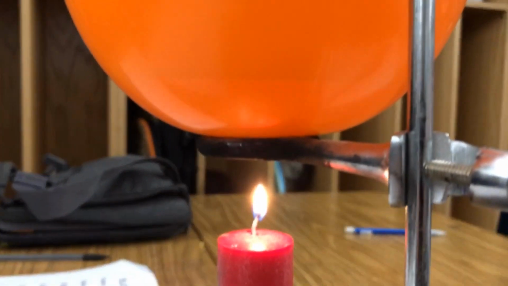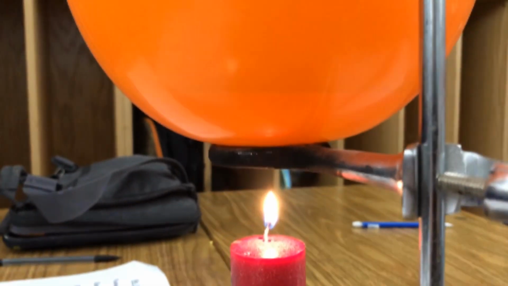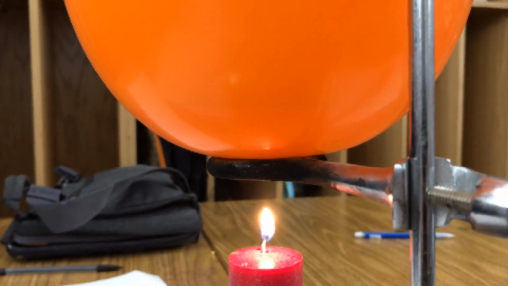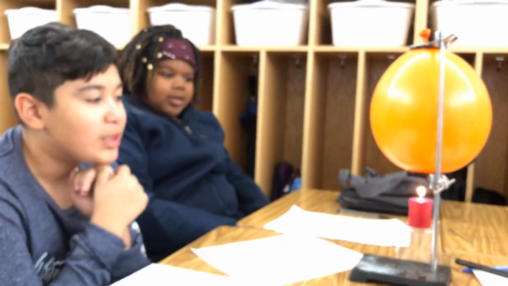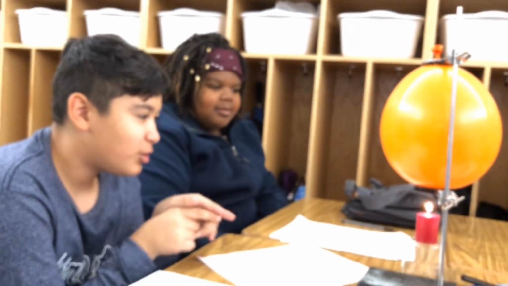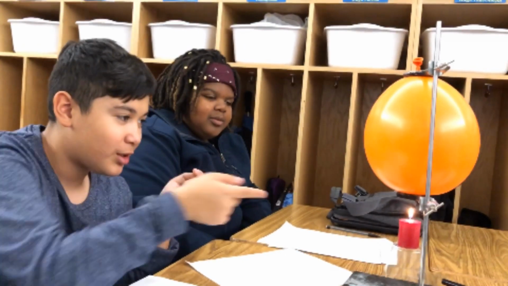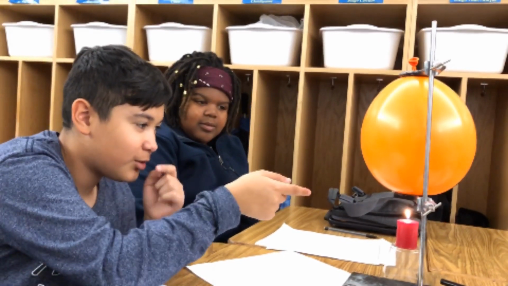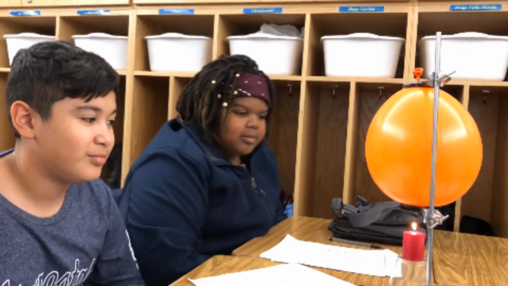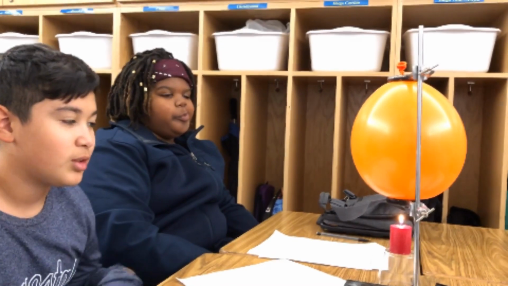Let's see here. I can see the water level. I can see that fire is going right to the balloon. So, why do you think it hasn't popped yet? Because all the heat goes into the balloon, and then the heat of the balloon goes to the water. Okay, so it's moving. The heat is transferring from the balloon to the water. What kind of heat transfer is that, Diego? Conduction.